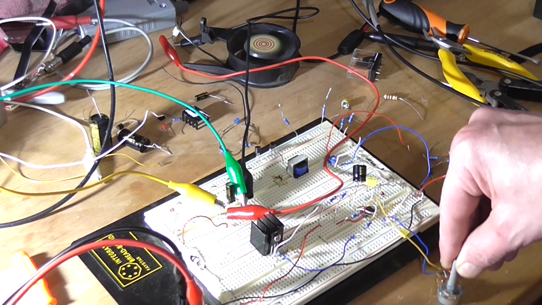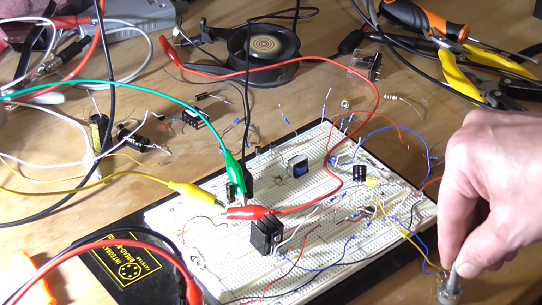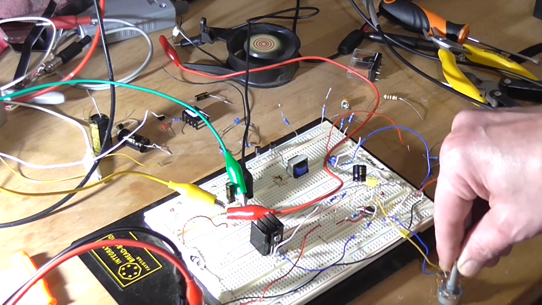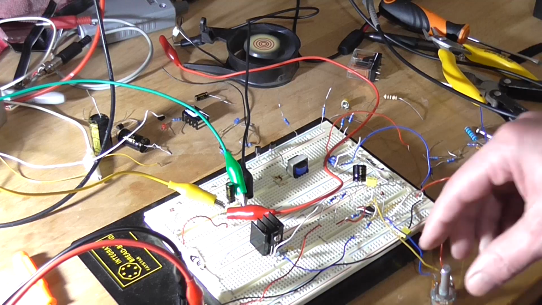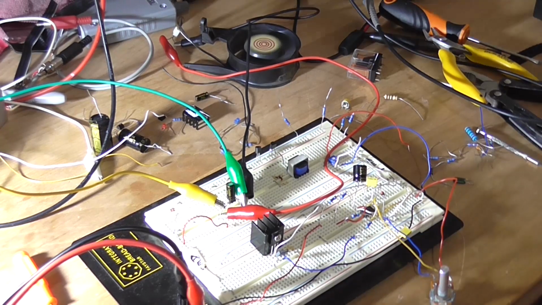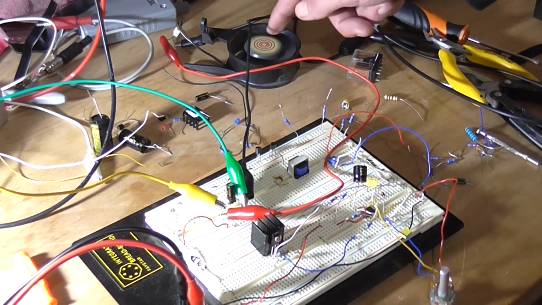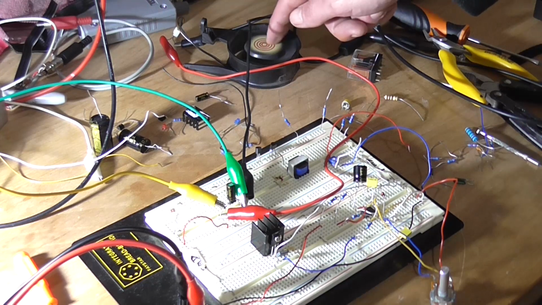Just the annoying point is most of its speed controlling range is in the very lower portion of the pot. I guess that's alright, especially if you want to control a drill motor, for instance. And it does have quite a bit of torque behind it.